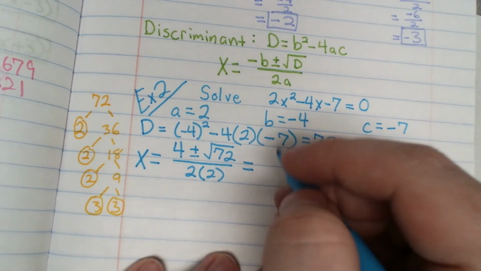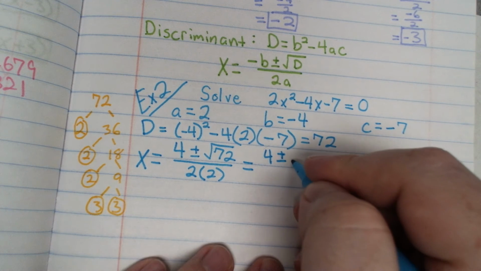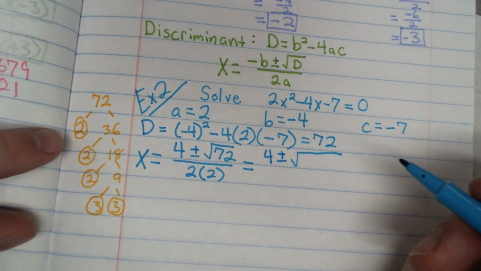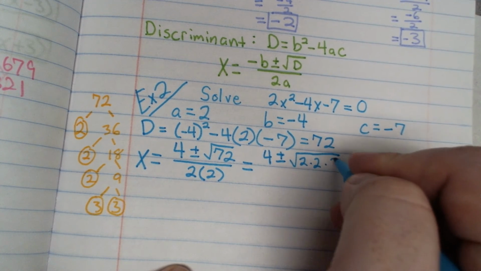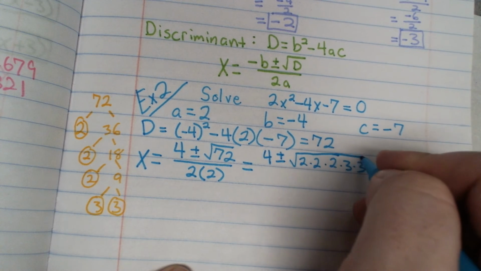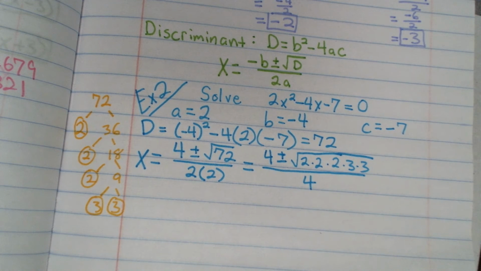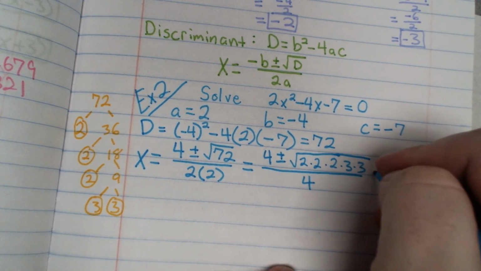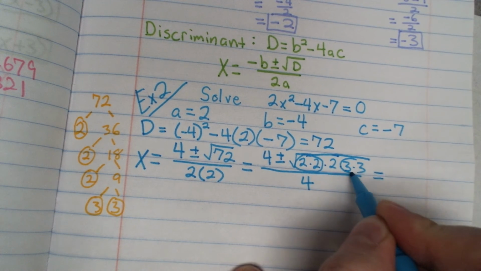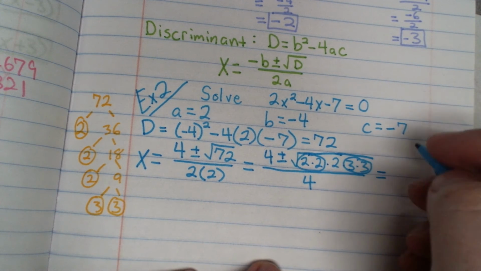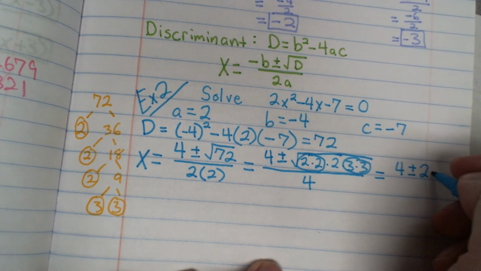So then we've got 4 plus or minus the square root of, remember how we did this, 2 times 2 times 2 times 3 times 3, all over 2 times 2, which is 4. Then we're looking for couples that can get married. We have a pair of 2s here that can get married and a pair of 3s here that can get married. So we have 4 plus or minus 2 times 3.